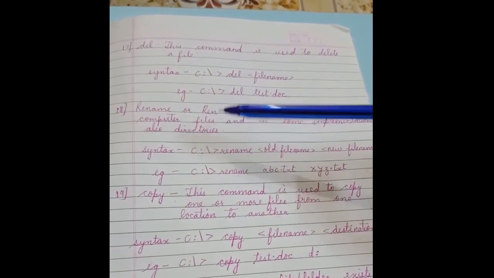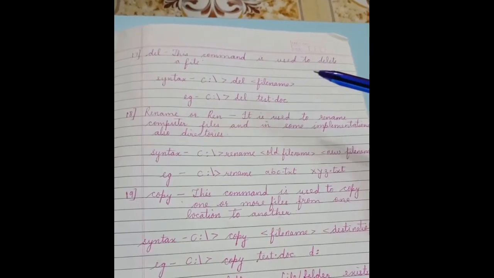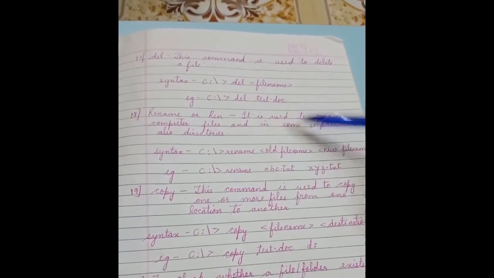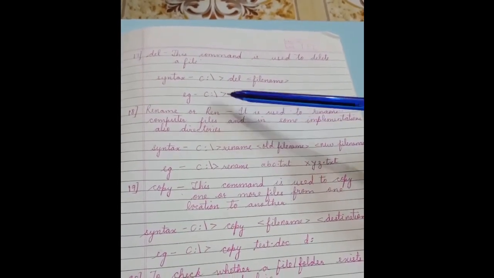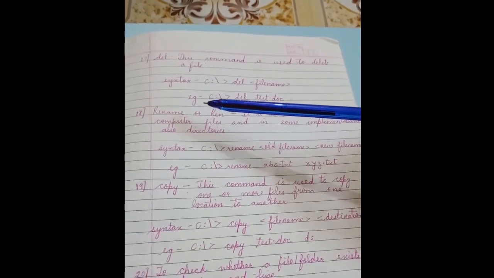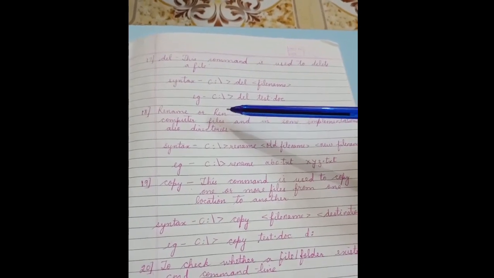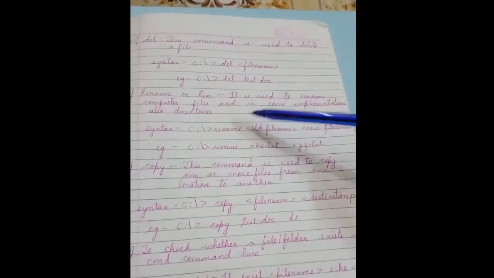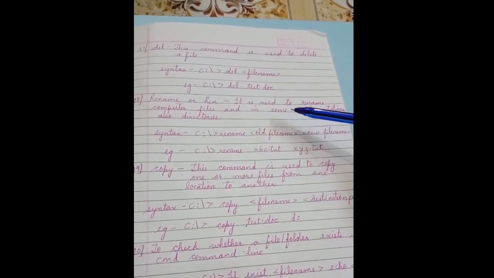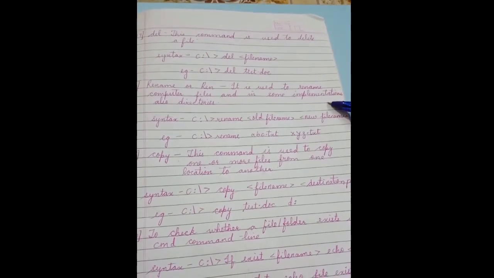Next is rename or ren. This command is used to rename computer files and in some implementations also directories. Here ren is an alias for rename. So both refer to the same command, rename and ren. Let's see the syntax. Rename space old file name, again space new file name.